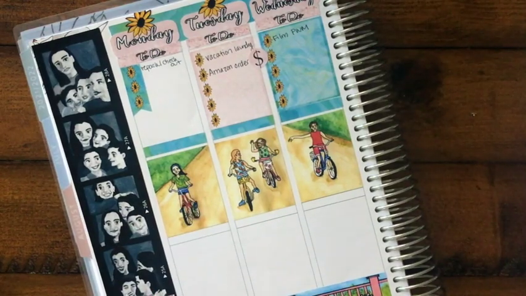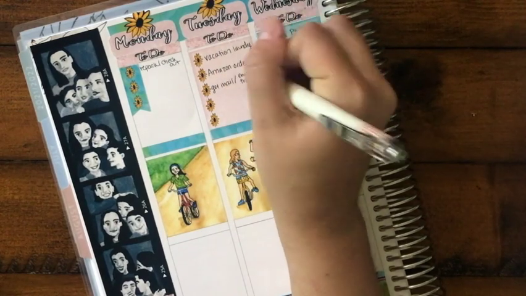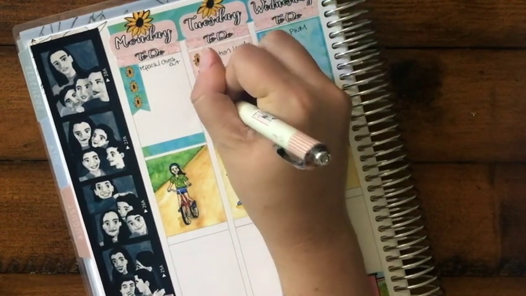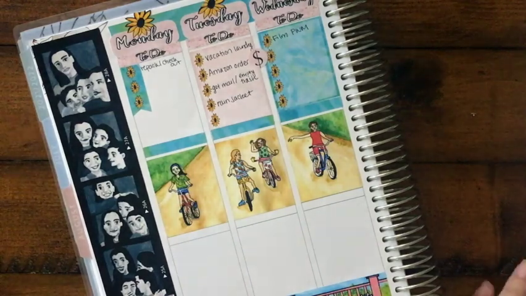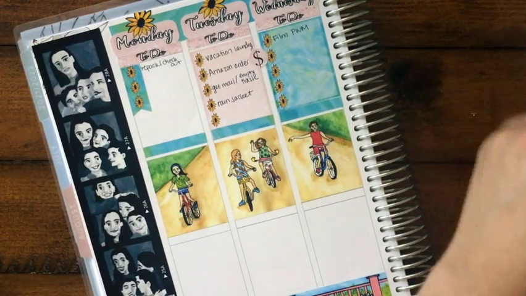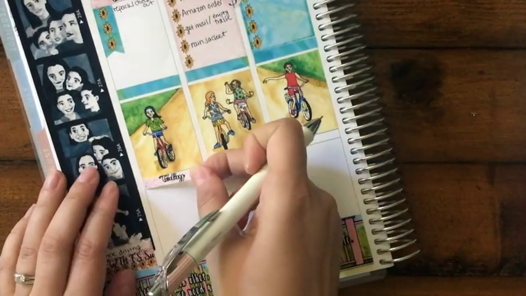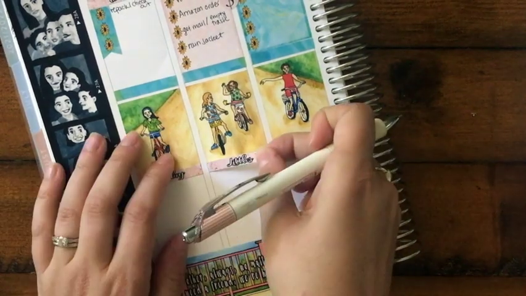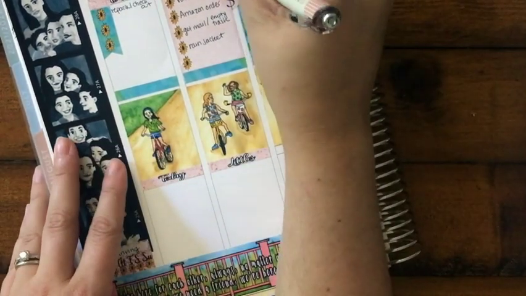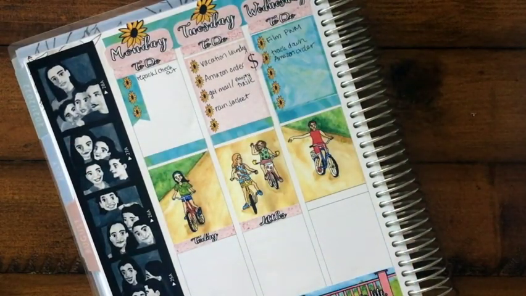On Tuesday, I had some vacation laundry to do. I had to place an Amazon order for some things that we needed. We had to get mail, empty the trash, and I had to order a rain jacket for our cruise to Alaska, which is coming up very, very soon. So, looking at these, this was the events section, and I actually got to utilize some of the clip art from the kit, which was great here.